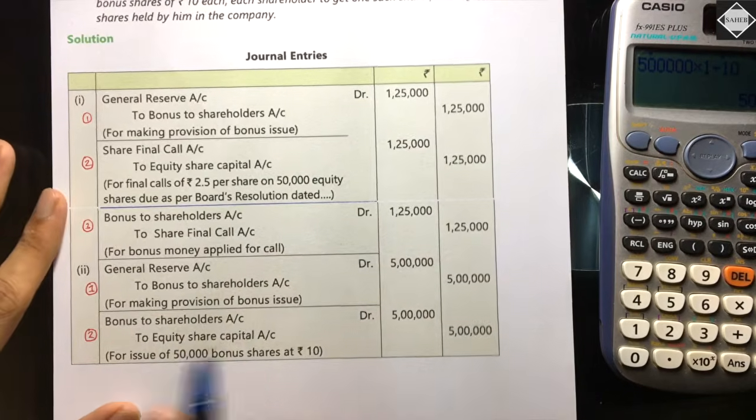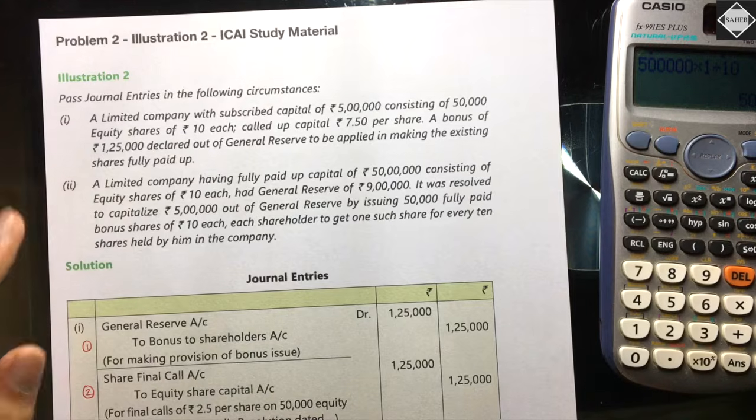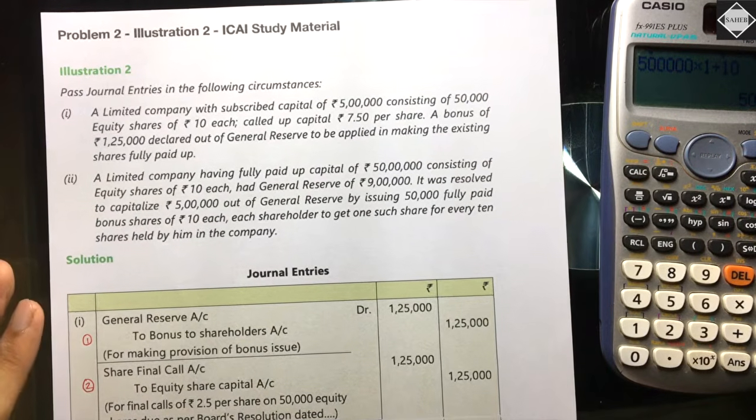Really simple and straightforward. There was nothing over here. These were just concept building questions, just to make you understand how the bonus issue happens, right? So I hope you have got this.